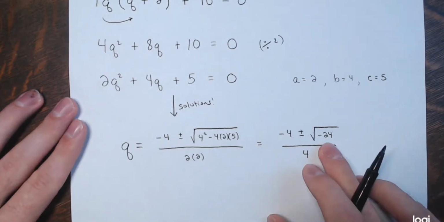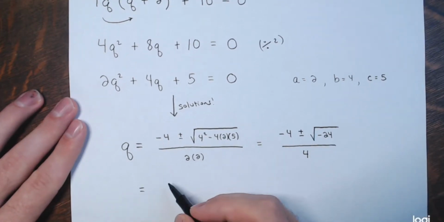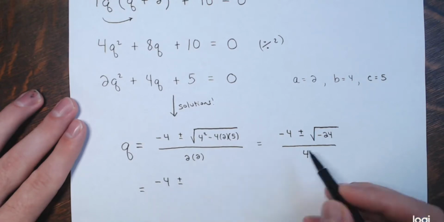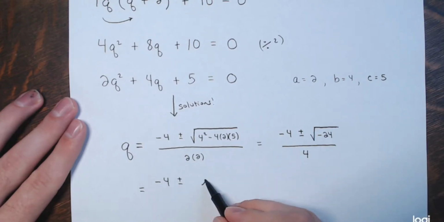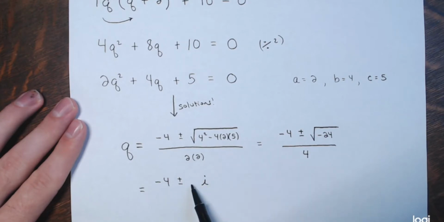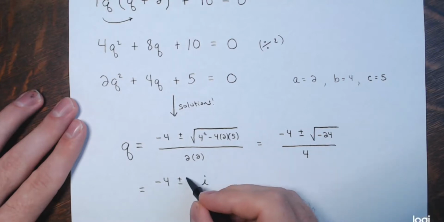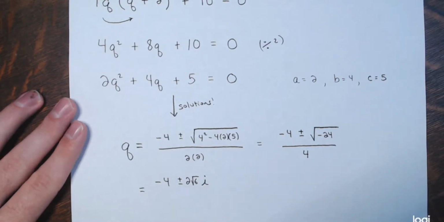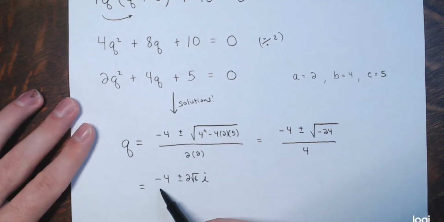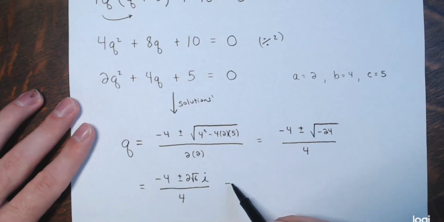Now the square root of negative 24, we're going to rewrite, right? So the numerator is negative 4 plus or minus the square root of negative 24, which is imaginary, so it's going to be the square root of 24 times i. And the square root of 24 is 2 times the square root of 6 when you simplify it, right? It's the square root of 4 times the square root of 6. And then I'm just going to take all that, divide by 4, right? Divide each term by 4.